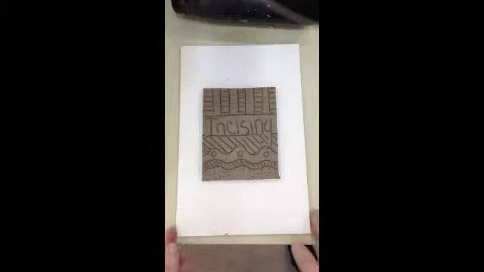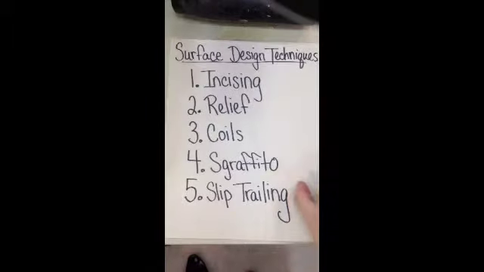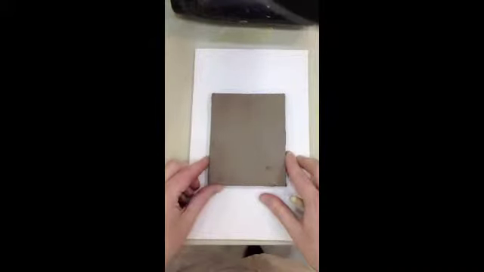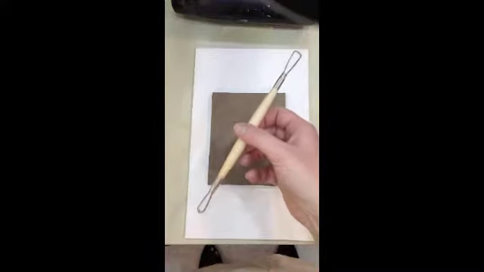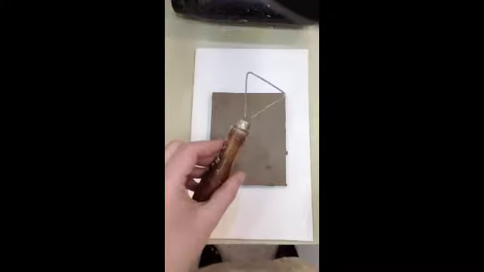Let's move on to the next one on the list, which was relief. So I'll get my next slab of clay out. All right, for doing relief, you will want to use a loop tool. We have 2 different loop tools that are in your toolboxes. We have this loop tool that has the smaller loops on it, and then we have this loop tool which has a large loop on it.